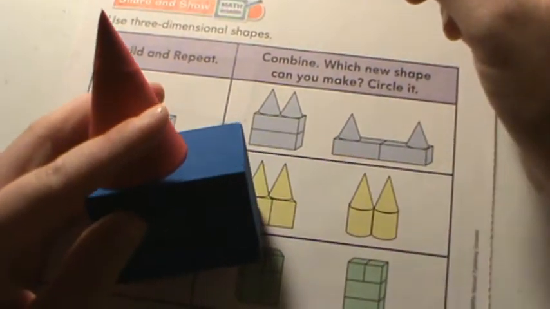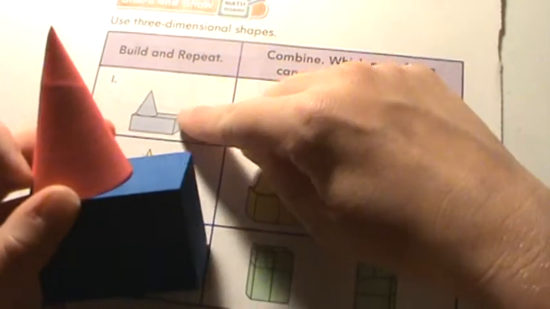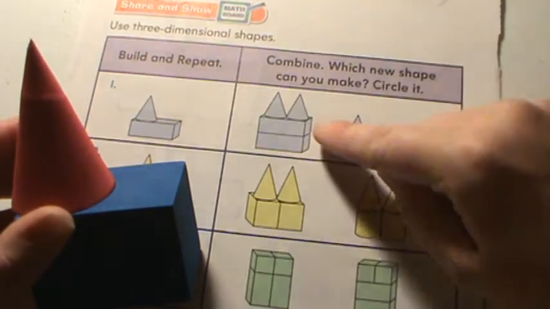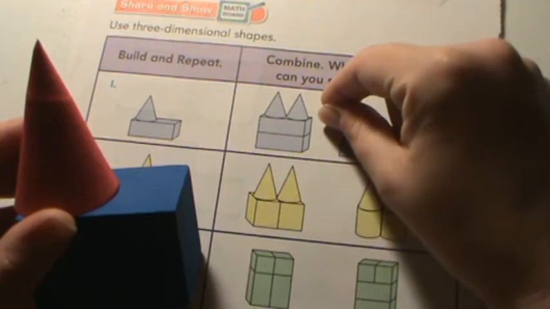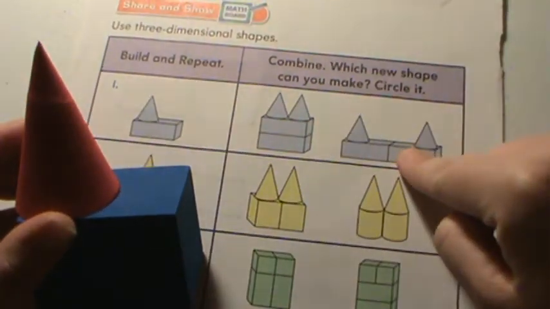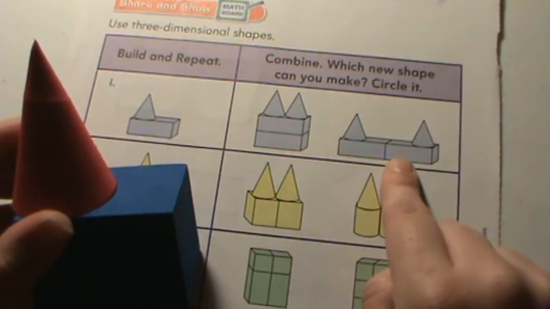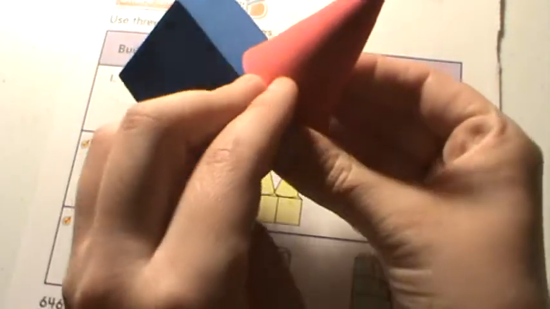Okay, so if I did that again, if I made another cone on top of a rectangular prism, could I all of a sudden have 2 rectangular prisms stacked on each other and 2 cones side by side? Or could I have 2 rectangular prisms side by side and then the cones on the outer side of that? So if I flip this around, could I have combined those?